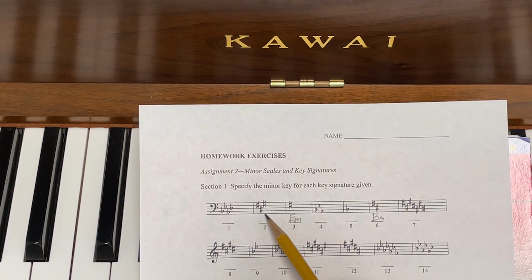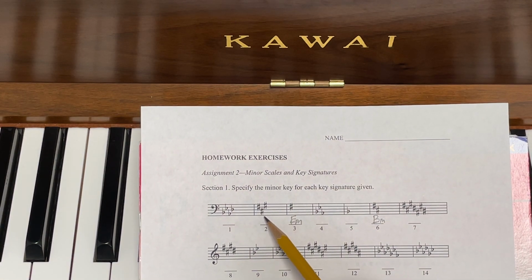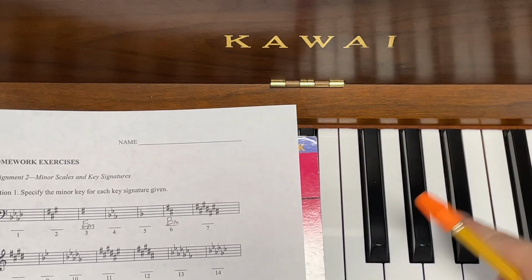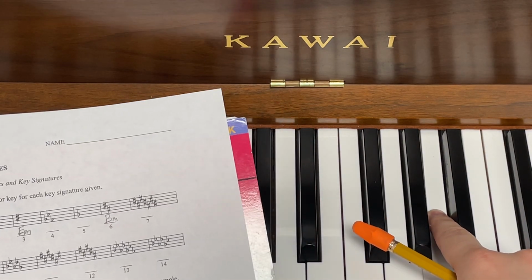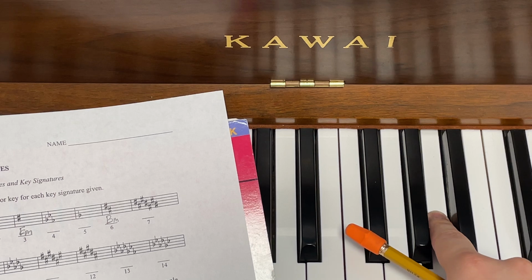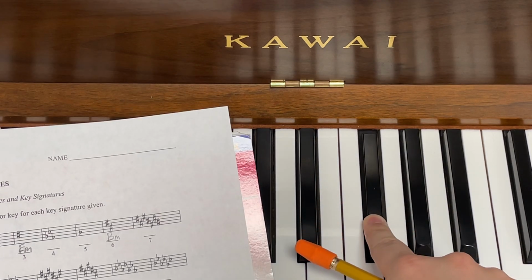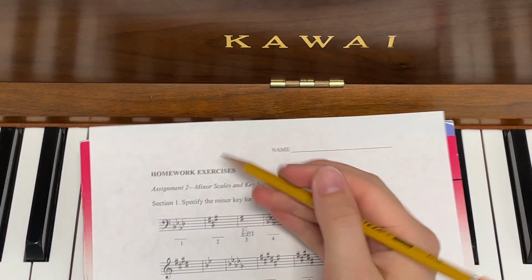So this could be the key signature for A major. But of course, we're finding the minor one. So what's the minor key that also has that key signature? Well, we're just gonna find the relative minor of A major. So we go down 2 notes in the A scale. And there we go, F sharp minor for this one.